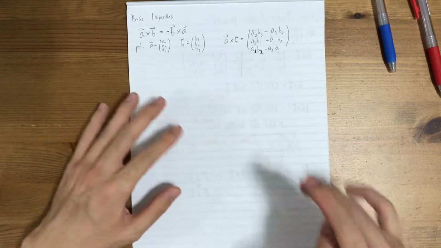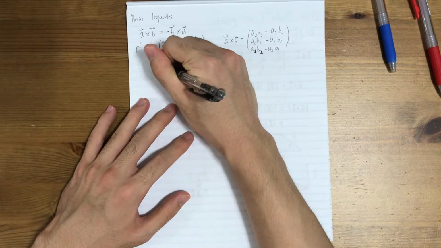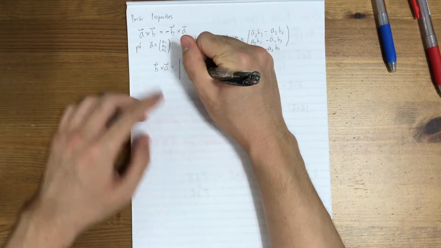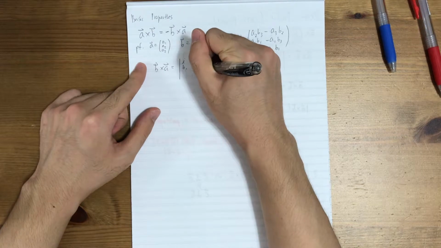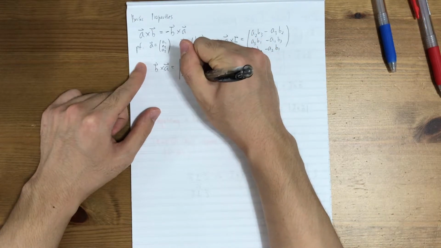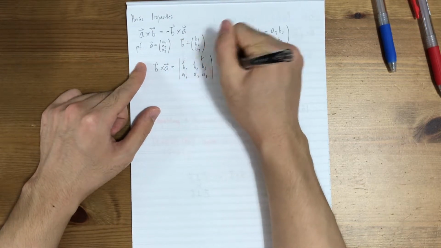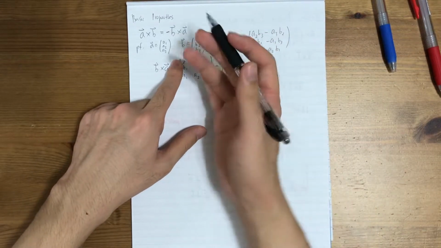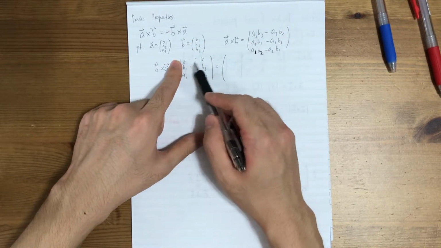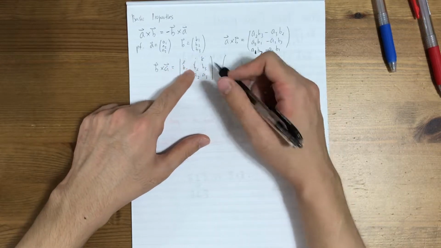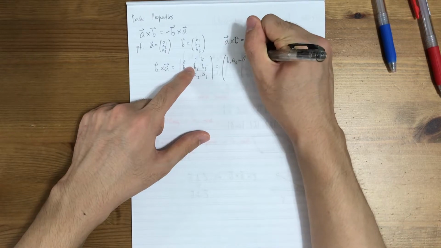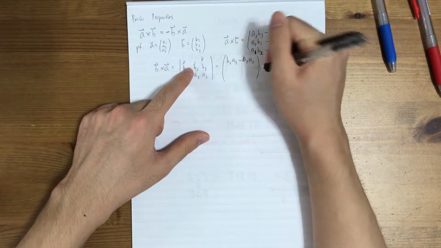Then let's check B cross A. So B cross A is i, j, k. B first, so B1, B2, B3, and we have A1, A2, A3. As we did just now, for i we look for the right side of the two column vectors. So B2, A3 minus B3, A2.